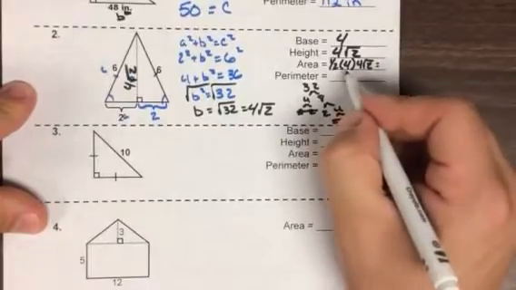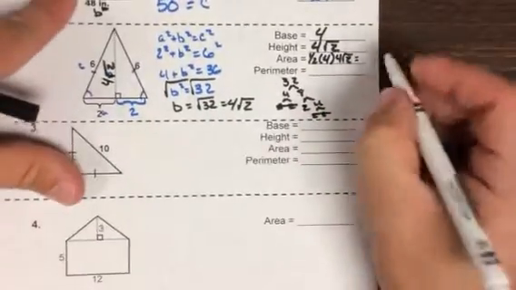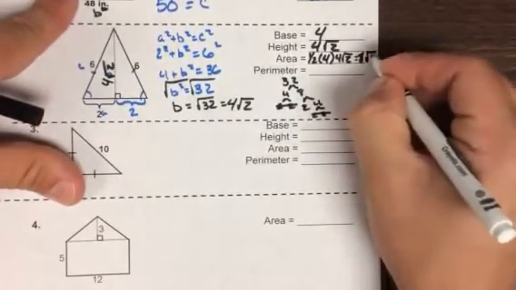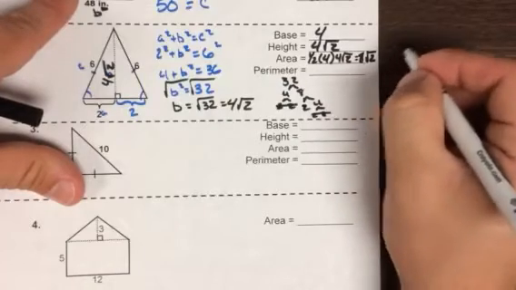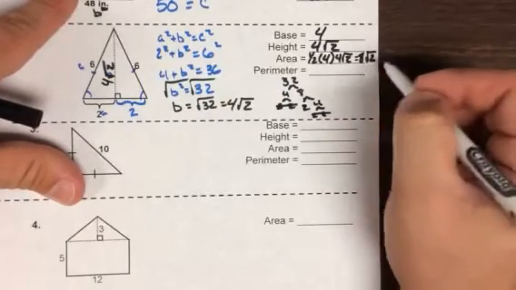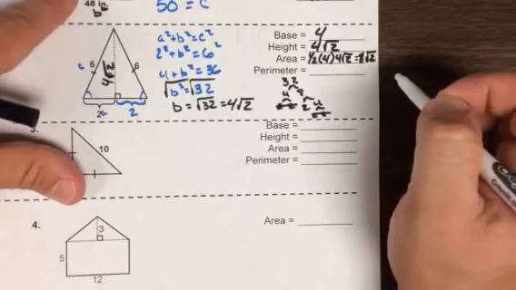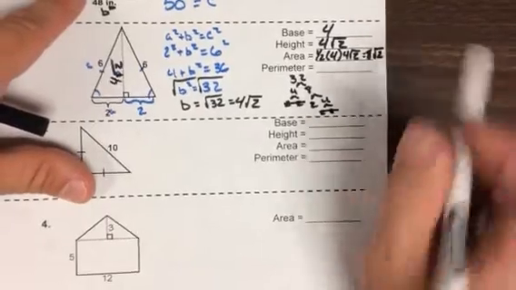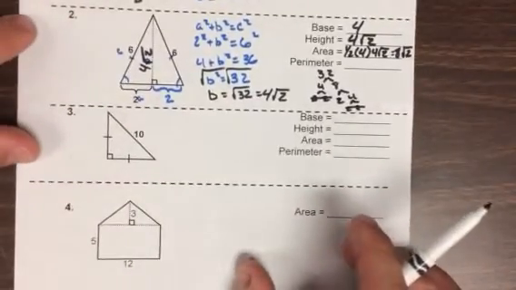Well, half of 4 is 2. 2 times 4 is 8. So I would say 8 radical 2. And I would say units squared, but I'm not going to try to squish it onto the paper for you so that it's easier to read. Please make sure that you list your units.